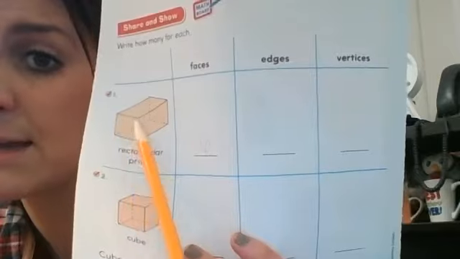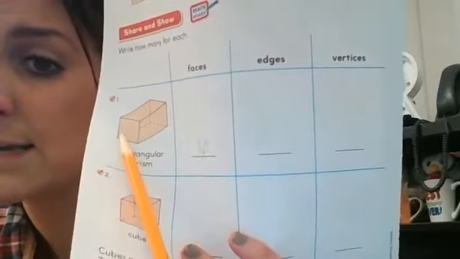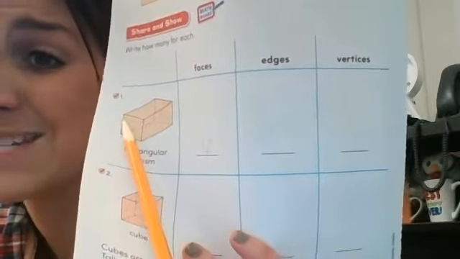Then we're looking at edges. Now this is what we're used to when it comes to sides for a two-dimensional shape. These lines right here, the edges of something. So you have 1, 2, 3, 4, 5, 6, 7, 8, 9, 10, 11, 12, 13.